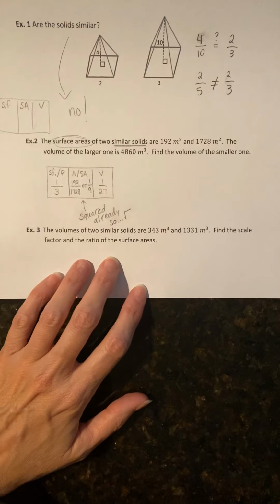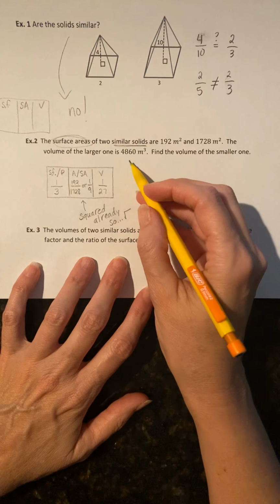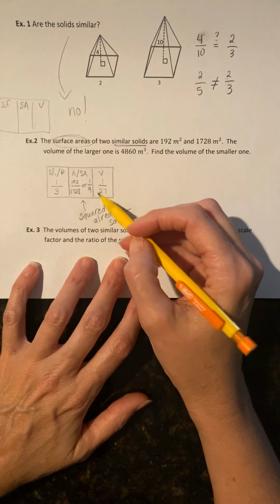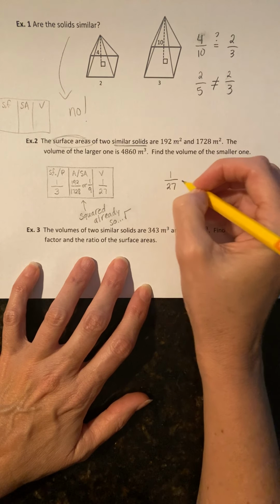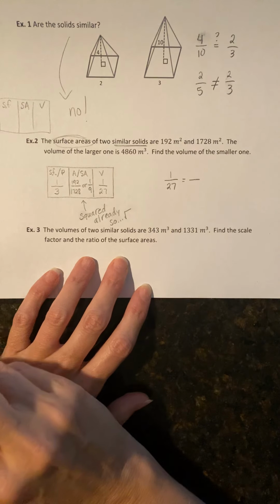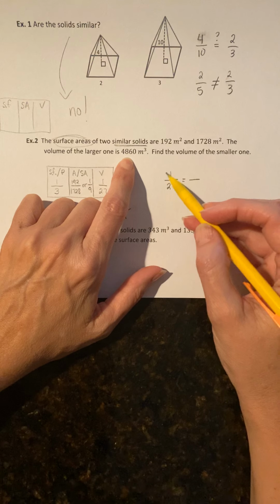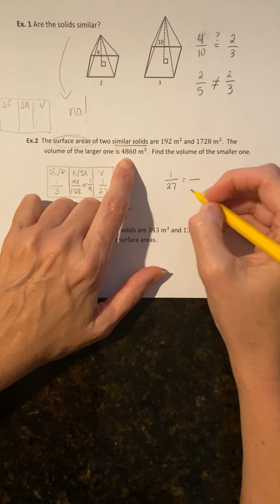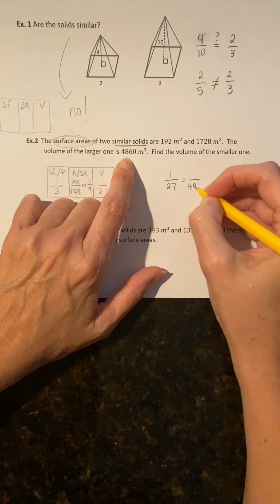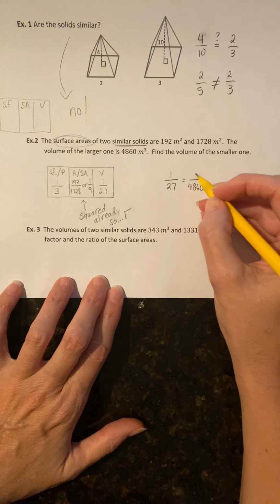All right, so now we can answer this question. It says the volume of the larger of the solids is 4860. Well, here's how their volumes are related. Their volumes are related 1 to 27. And the larger one is 4860. So see how when we wrote 1 to 27, that's smaller, that's larger. So the 4860 has to go on the bottom. And the volume of the smaller one is on the top.